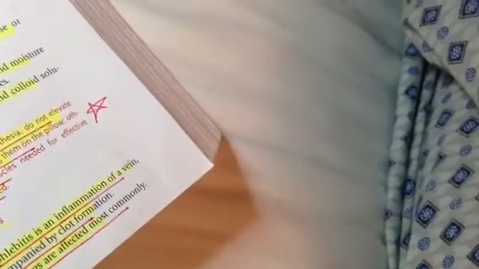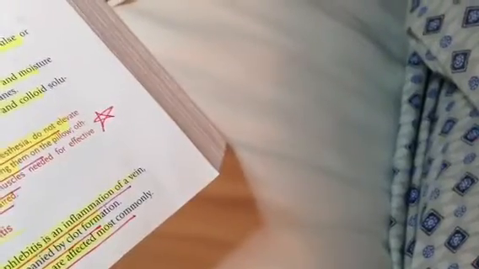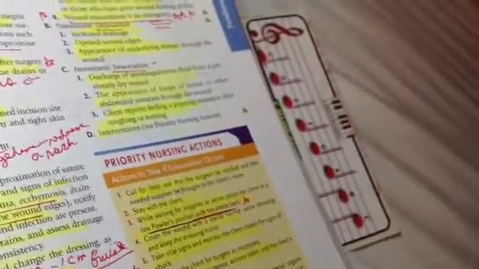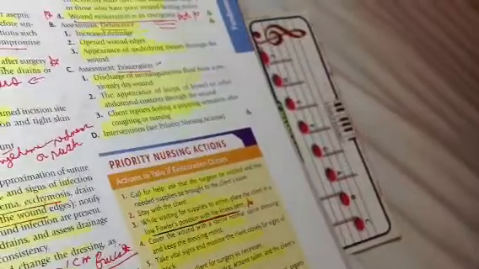Thrombophlebitis. Thrombophlebitis is an inflammation of a vein, often accompanied by clot formation. Veins in the legs are affected most commonly. Assessment for thrombophlebitis: vein inflammation, aching or cramping pain, vein feels hard and cord-like and is tender to touch, elevated temperature.